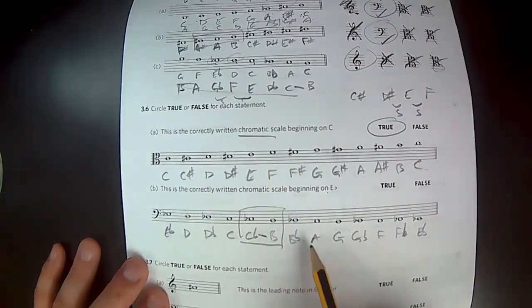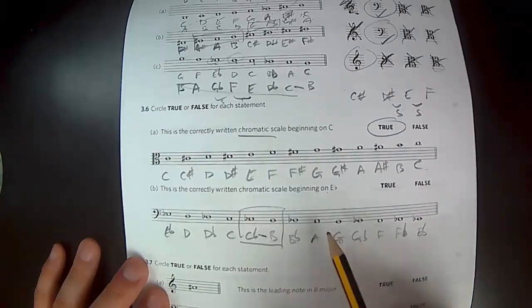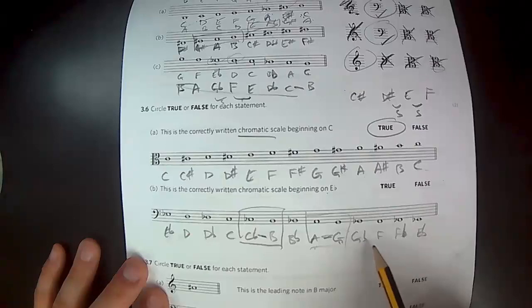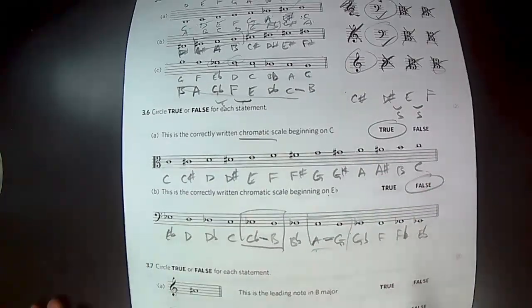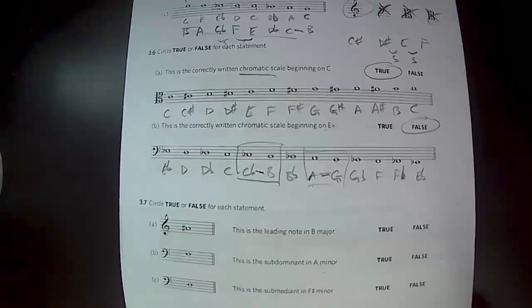Carrying on, B, B flat, A straight to G. We've not got A flat or G in between these two. G flat, F, F flat, E flat. So yeah, that's not right at all. We're missing some crucial things there.